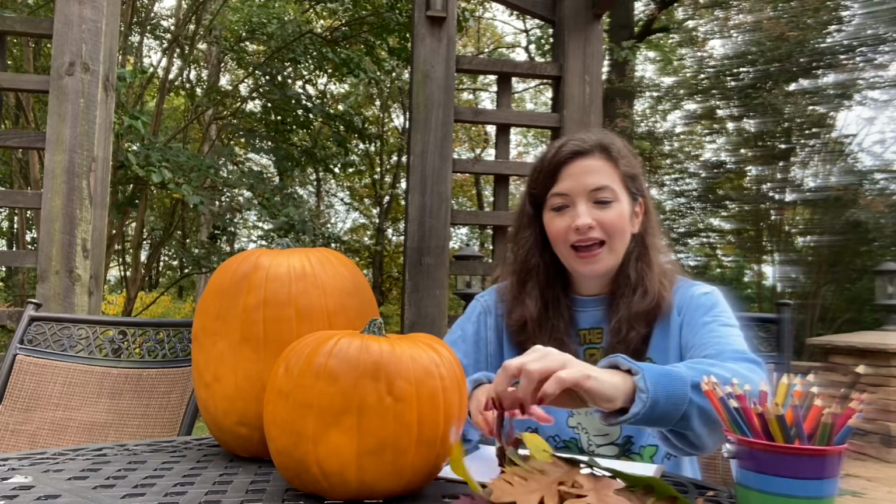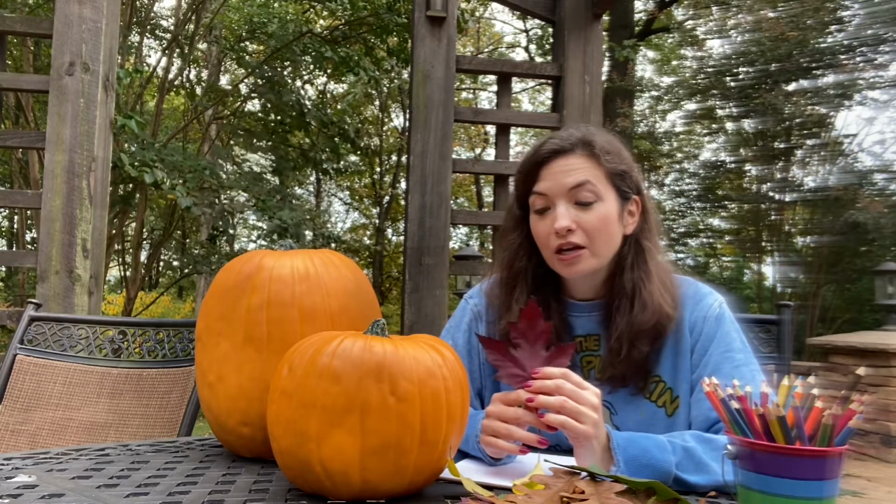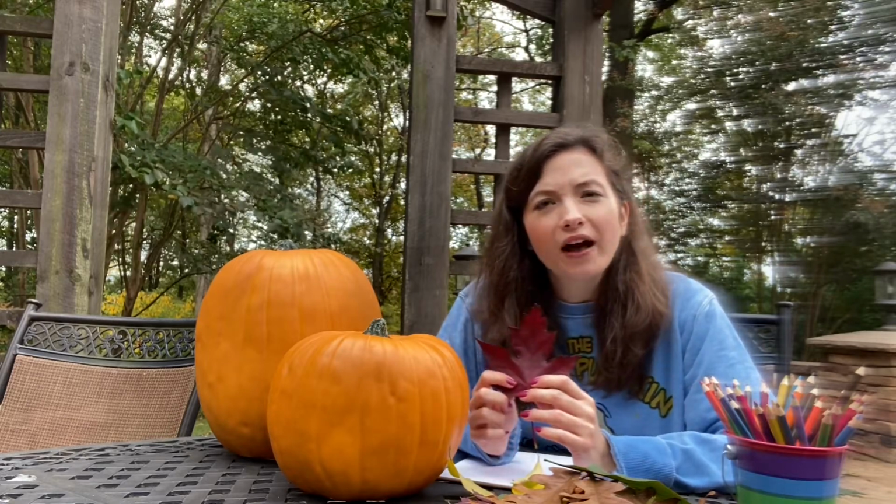Another thing you can do this time of the year is go on a leaf hunt. See how many different leaves you can find on the ground and see if you can identify some of the elements of art in the leaves you collect.